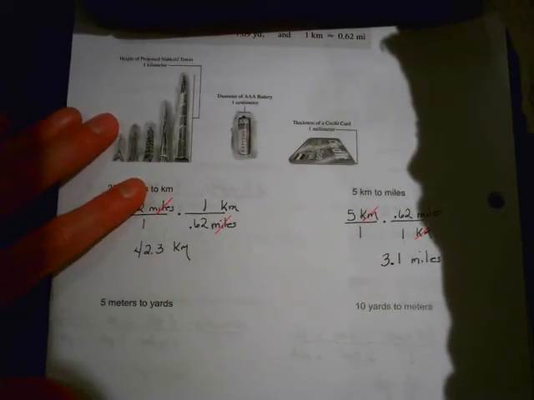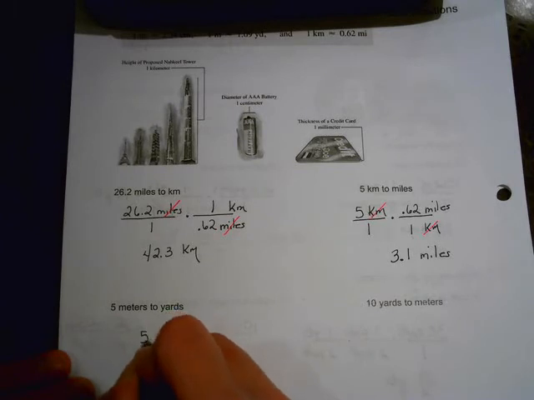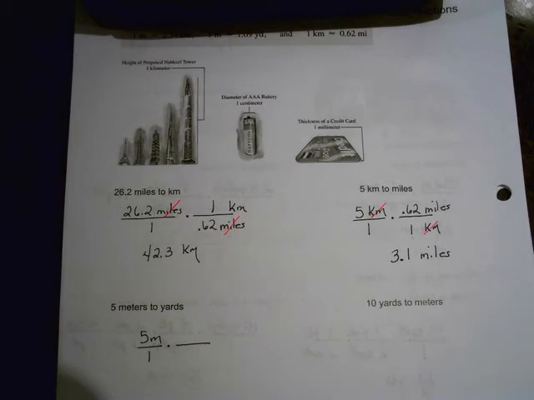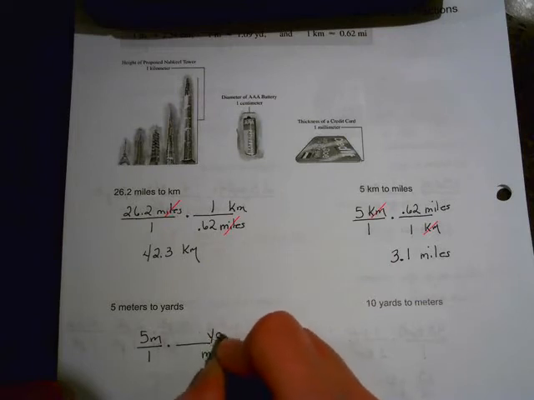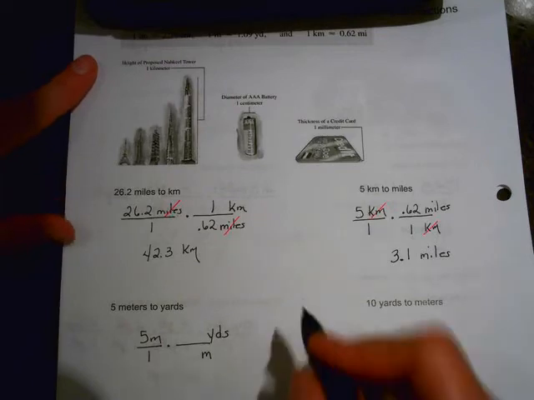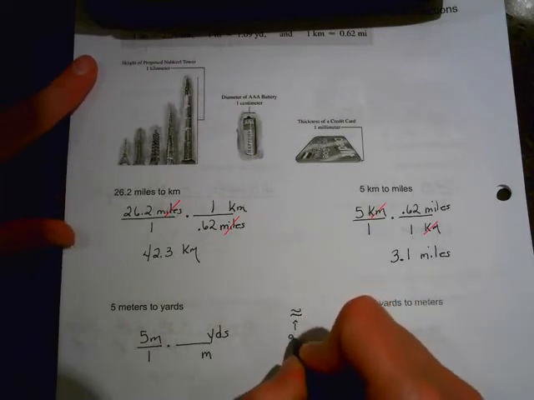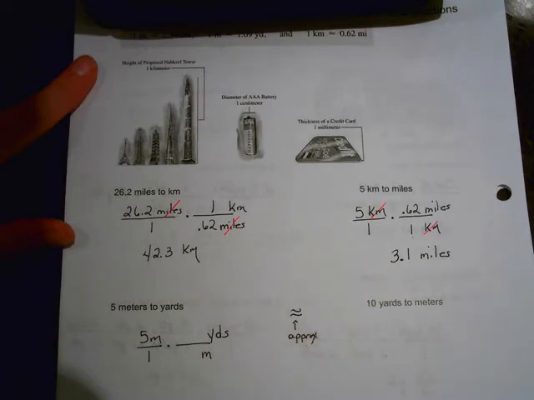We've got 5 meters over 1, and we want to convert that to yards. Right? So we just got 1 fraction. So meters have got to go on the bottom. Yards is going to go on the top. So look up. I can't see it on my paper, but I bet if you look up, you see 1 meter is that little squiggle. This means approximately. So 1 meter is about 1.09 yards.